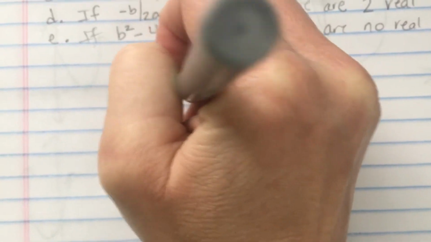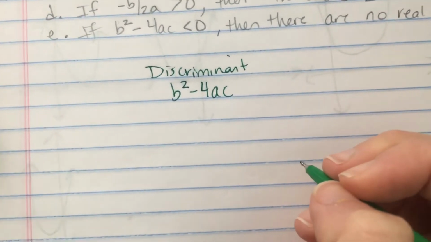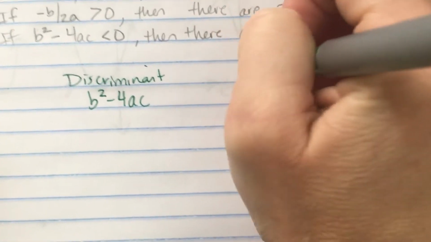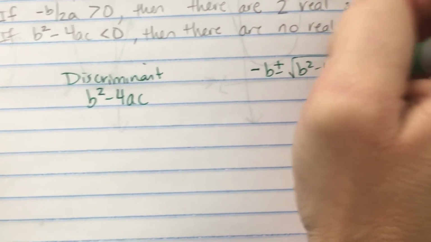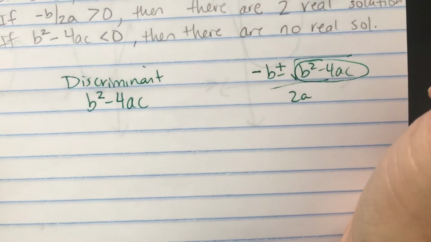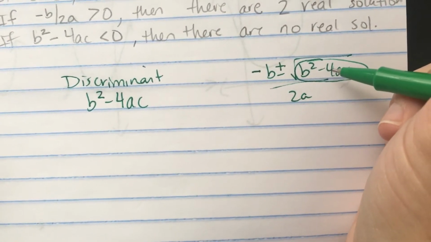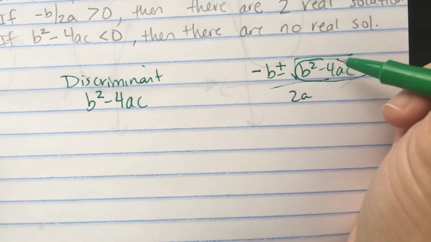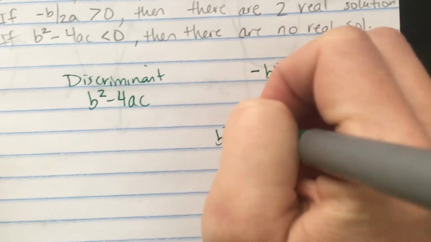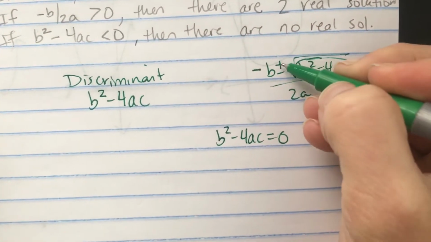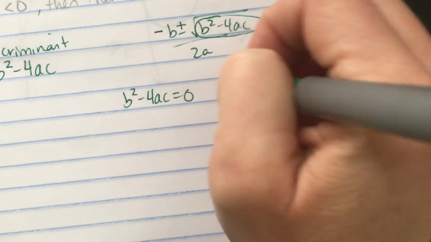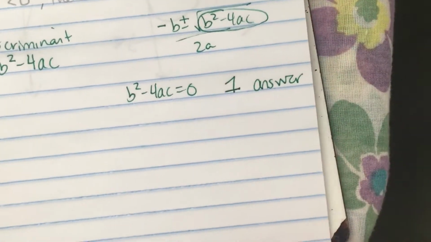But the discriminant in math is b squared minus 4ac, and it's what's underneath the square root in the quadratic formula. The quadratic formula is opposite of b plus or minus square root b squared minus 4ac over 2a. So the discriminant is what's underneath the square root, so it tells you about your solutions. If it is equal to 0, then you would be adding 0 and subtracting 0, which gives you the same answer. So you get one solution, one answer.